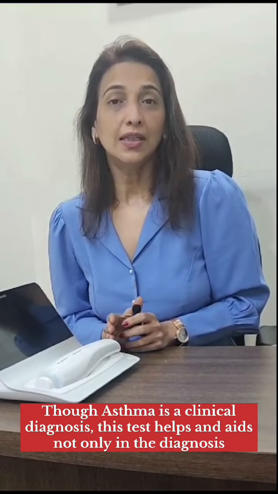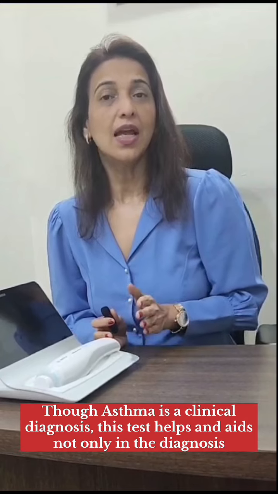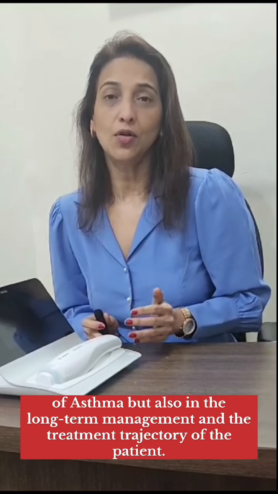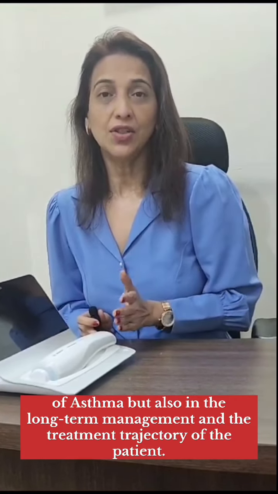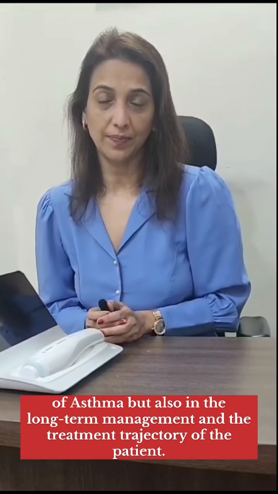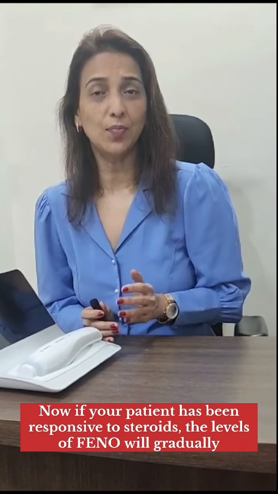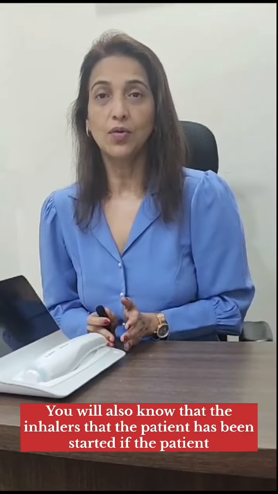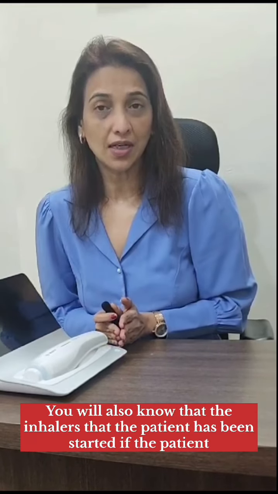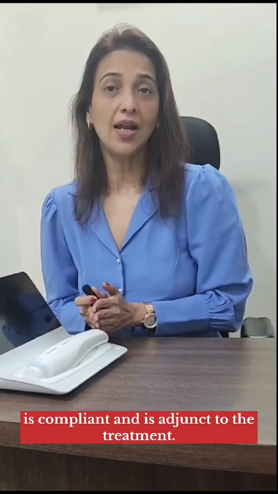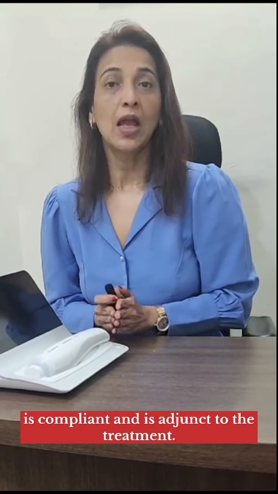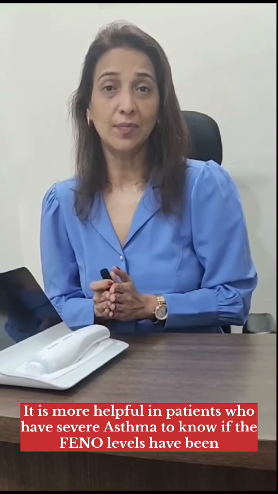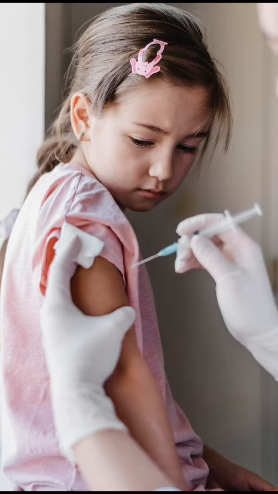Though asthma is a clinical diagnosis, this test aids not only in the diagnosis of asthma but also in the long-term management and the treatment trajectory of the patient. Now, if your patient has been responsive to steroids, the levels of FENO will gradually drop. You will also know if the patient is compliant with the inhalers that have been started. It is more helpful in patients who have severe asthma, to know if the FENO levels have been dropping after you have started the patient on steroids.